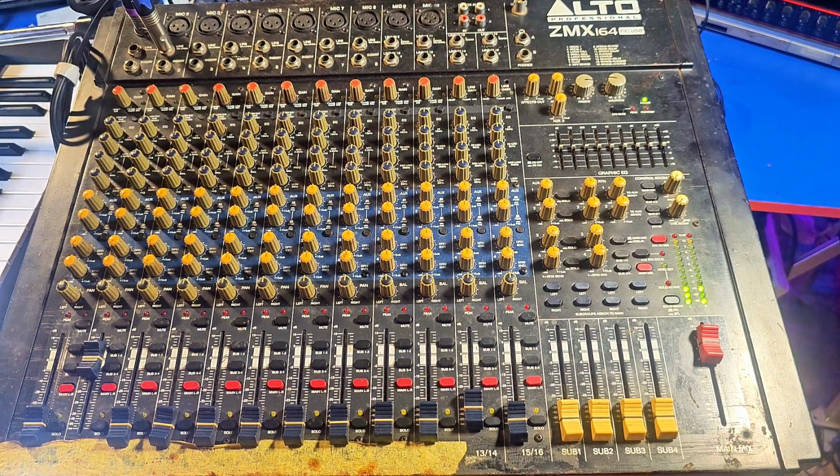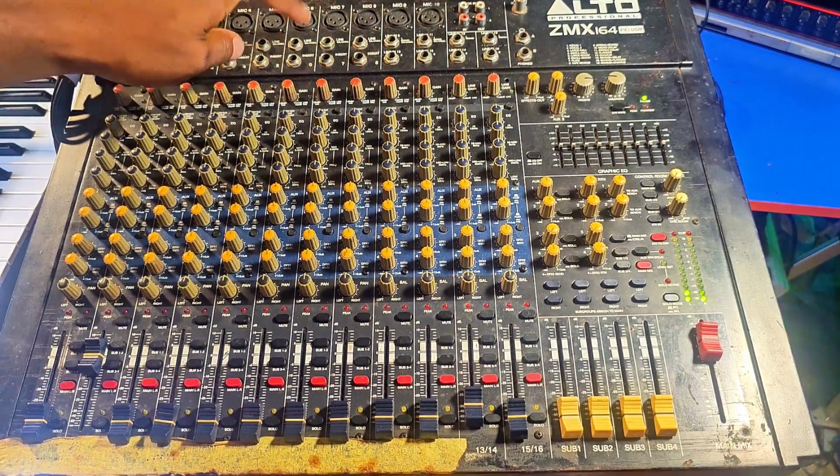As you can see from the mixer, from what we are seeing here right now, we have an input. This is where you can plug your Canon input for your mic. By the way, this is the mic that I'm using. So this here and this here are the same thing.